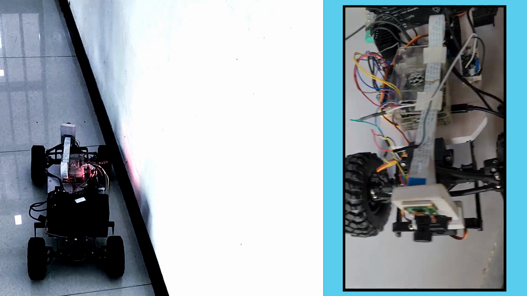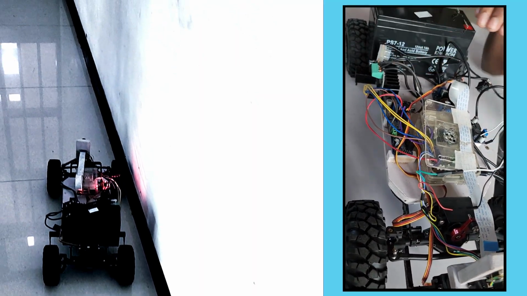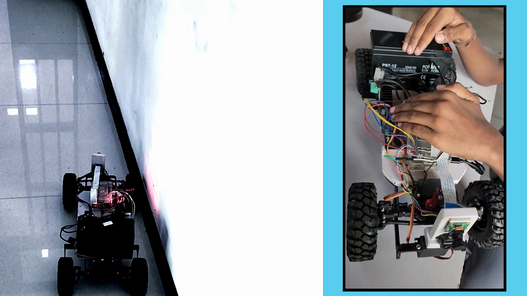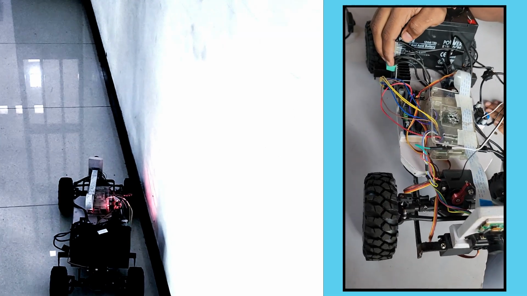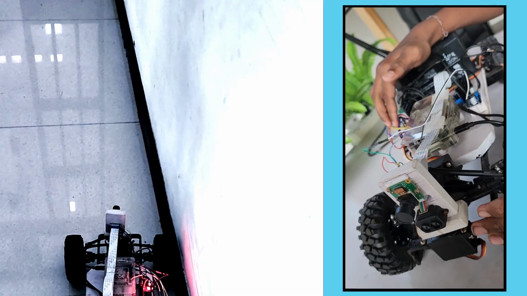And on top, there are various kinds of other circuit boards. For example, here is the PCB board, where all the servos are connected. And here is a motor driver, where the DC motor is connected. And here, there's a voltage reducer for the Raspberry Pi. And here another voltage reducer for the LiDAR sensor. And here another one for the PCB board.